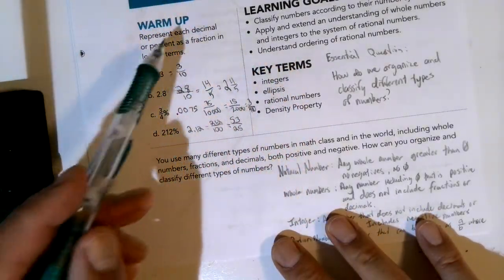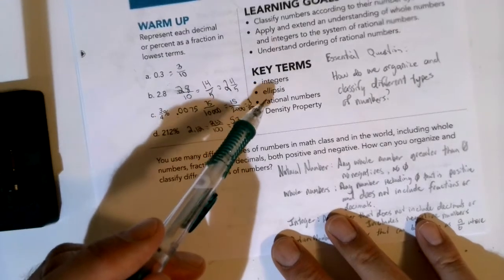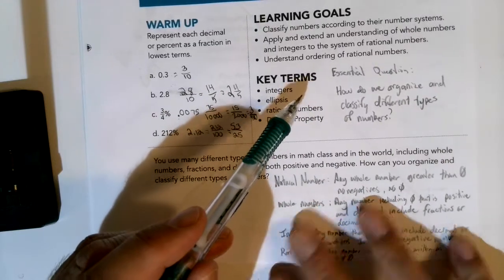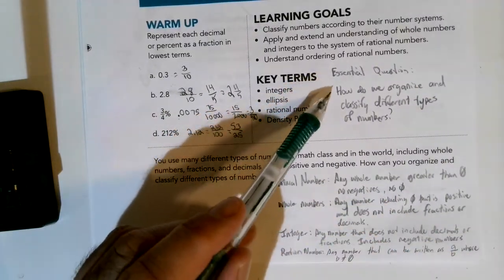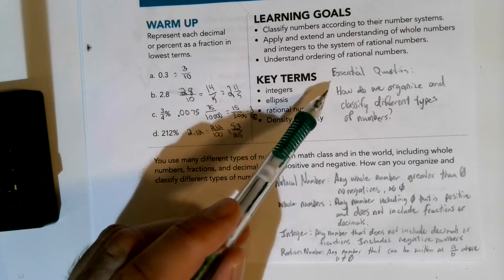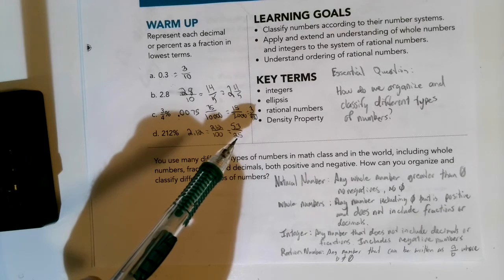So what's in a name? We're going to come up with a numbering system, a way to categorize and organize and classify different types of numbers. That's our essential question. So we'll take a second to write it down. How do we organize and classify different types of numbers?